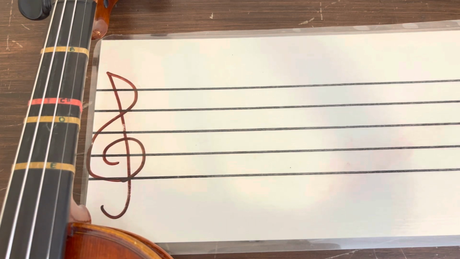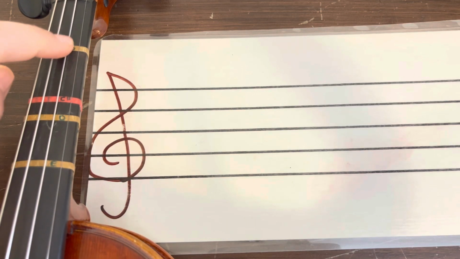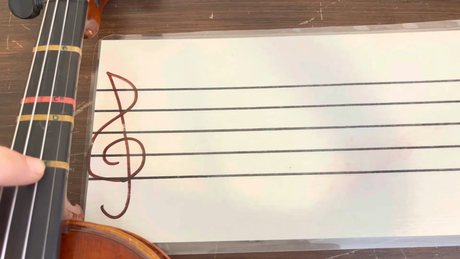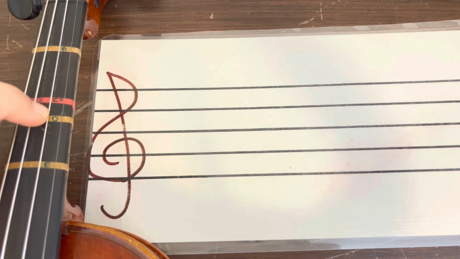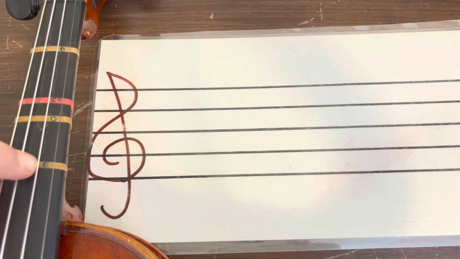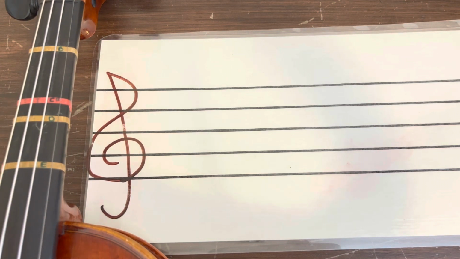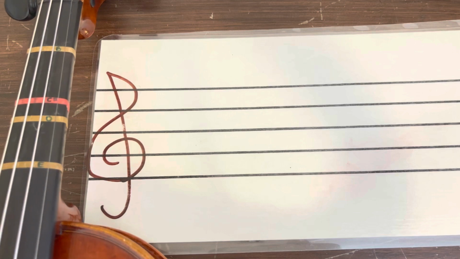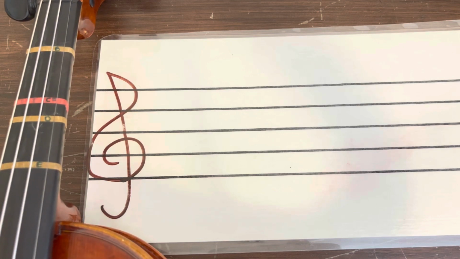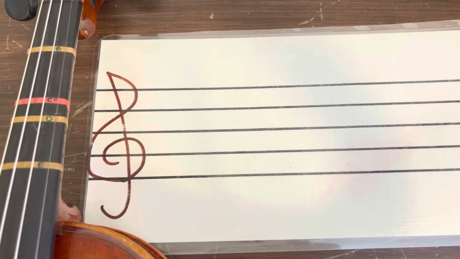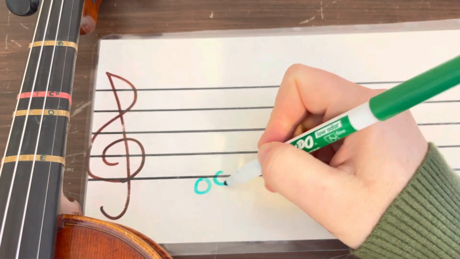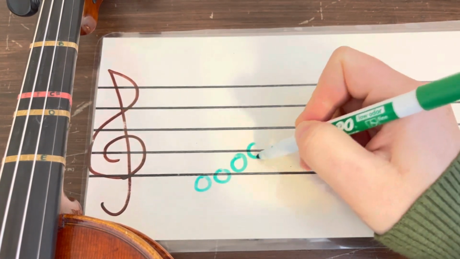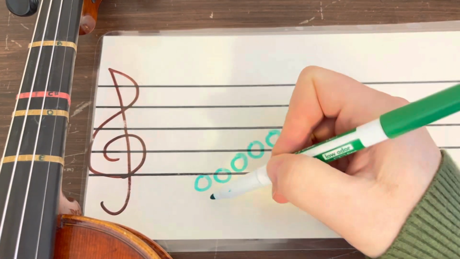So that's pretty straightforward. Each time you put a finger down on the violin, it's going to change your note up one. B is first finger, C sharp is second finger, D is third finger, E is fourth finger. So on our music staff, those notes are located above where the D string notes were. So the D string notes right here, D, E, F sharp, and G, and A, fourth finger.